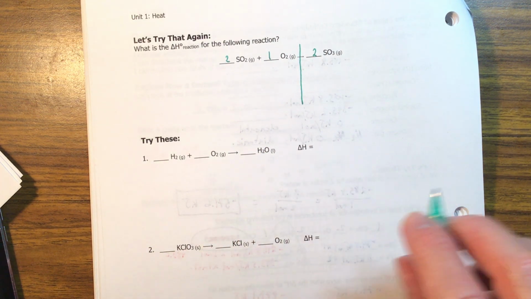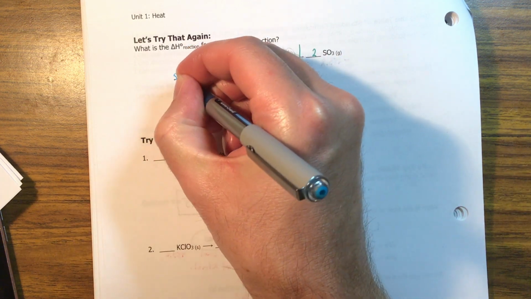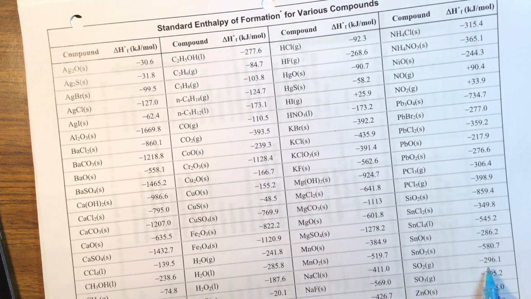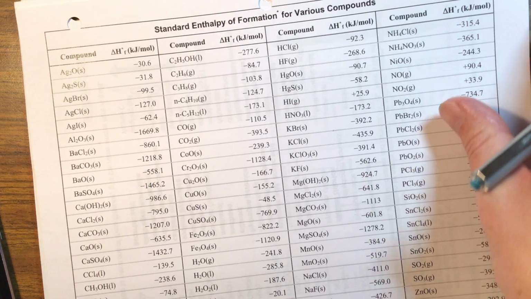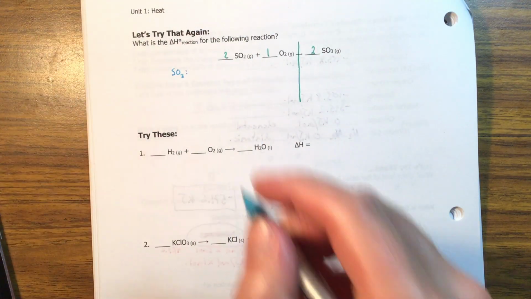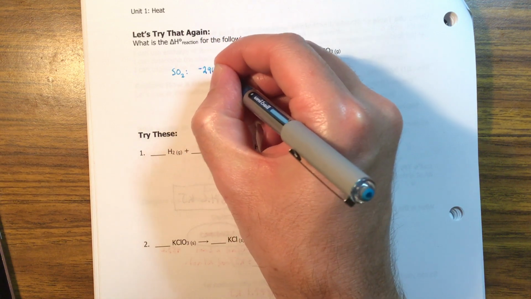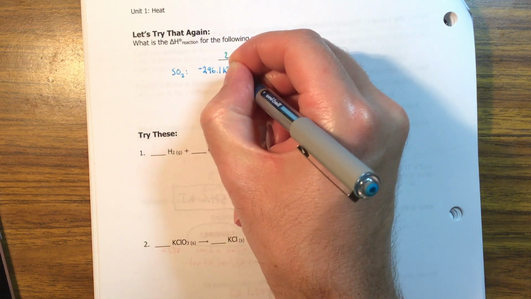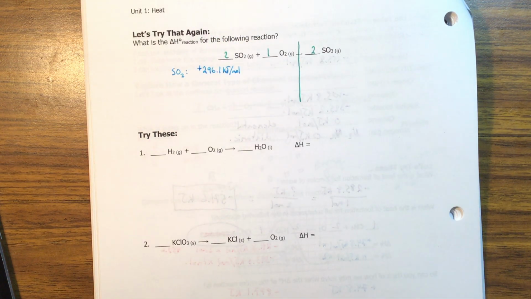So what I do is I write on my reactant side. I deal with my SO2 first. I go to my chart and I look for my SO2. SO2 gas right there, negative 296.1. Hopefully you can see that in the bottom right-hand corner of the screen. So you find it on your chart, and it's negative 296.1 kilojoules per mole. Now, this is going to be positive. The chart says negative, but it's positive because we're breaking it up. It's on the reactant side, so it's positive.